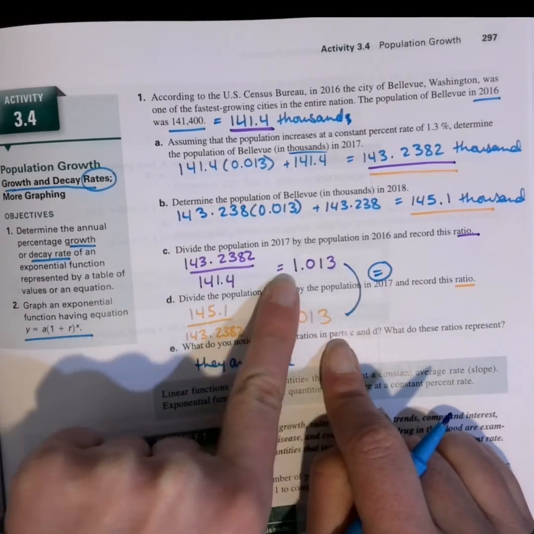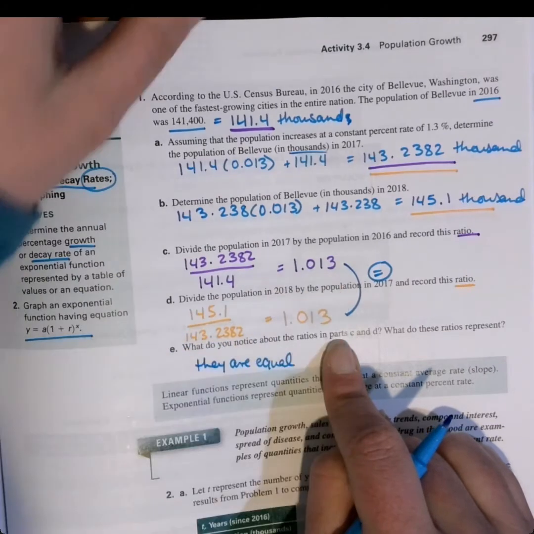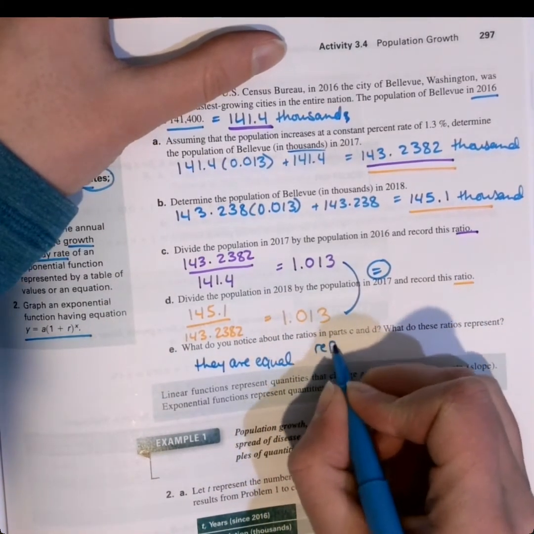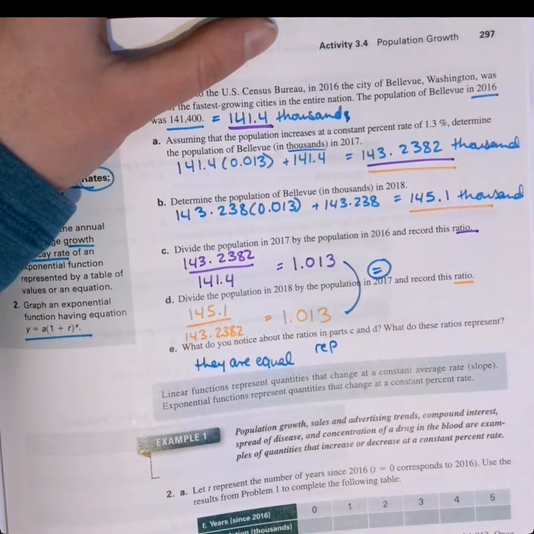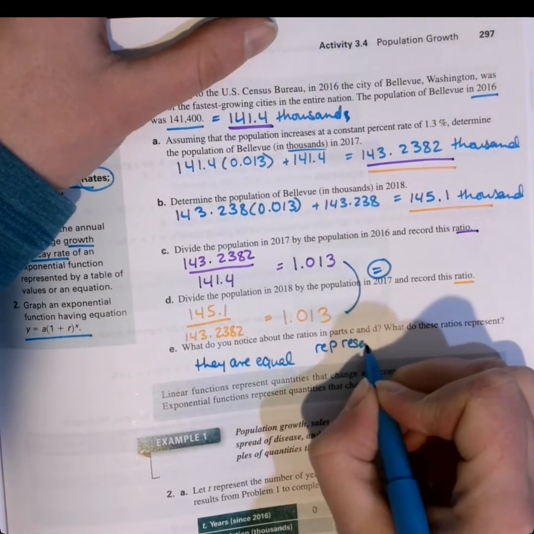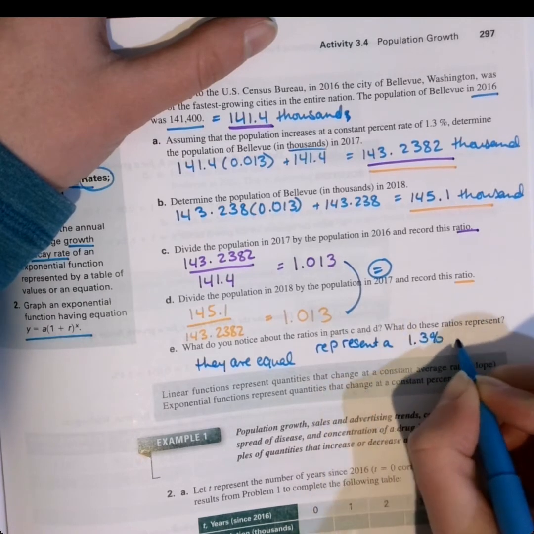It's not the 0.013, it's 1.013. But they represent a 1.3% increase above 1 being 100%. So they represent a 1.3% increase.